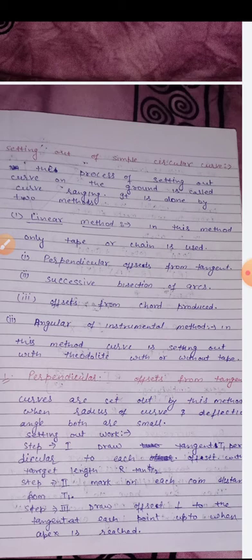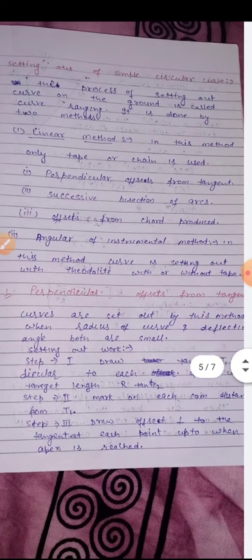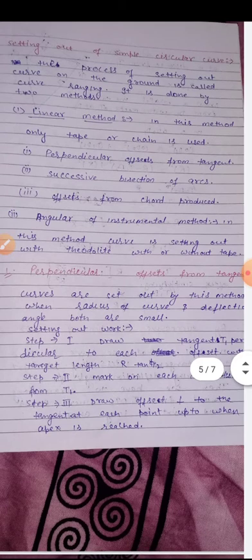Okay, then the methods. First method is the linear method. In this method only tape or chain is used, and the types are perpendicular offsets from tangent, successive bisection of arcs, and offsets from chord produced. Next is the angular or instrumental method. In this method curves are set out with theodolite or without, using tape or without tape.